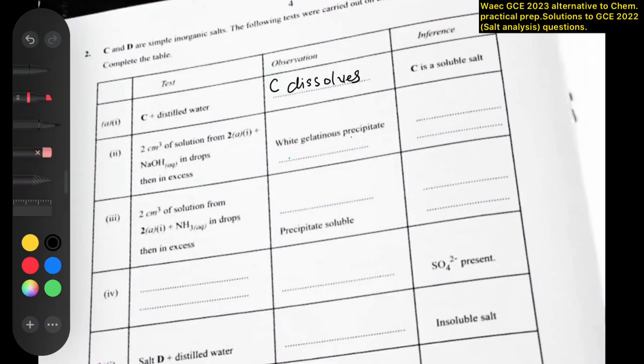Over here they say white gelatinous precipitate, so you just write precipitate soluble, or precipitate dissolves in excess. You just repeat what is here, because sodium hydroxide is the known reagent here, and we have this observation. Our inference, since it's gelatinous, is going to be aluminium or zinc present: Al3+ or Zn2+ present. Because they have said gelatinous, you cannot put lead again, because lead is chalky.